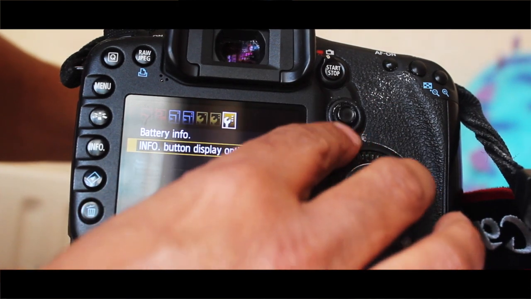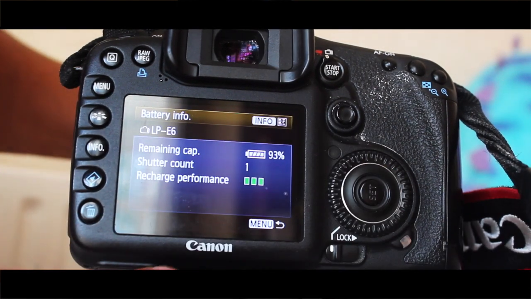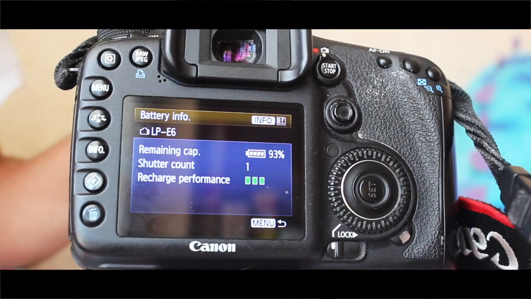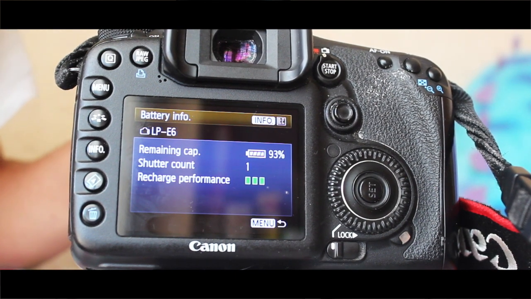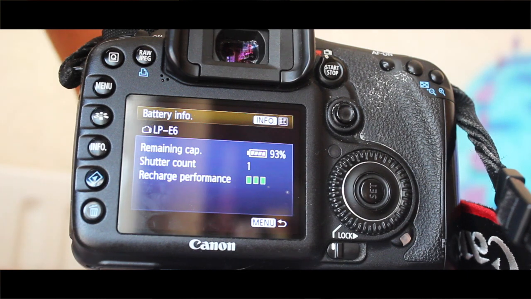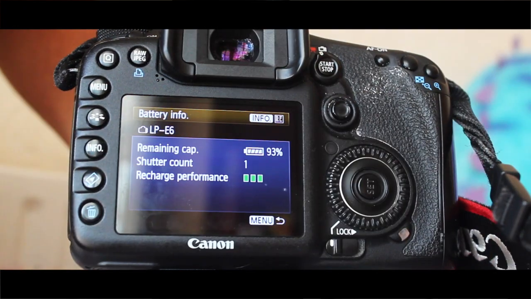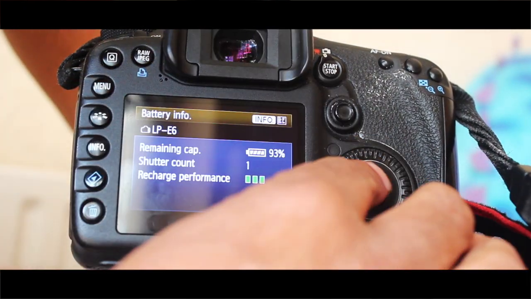Battery info, I think that's quite useful. You might want to know how much battery you have left. This is 93%, it says. There are those little bars that it gives you, which is great, but sometimes it's not totally accurate. So if you want to know exactly the percentage, it gives you a percentage there of how much battery you've got left. So that's quite useful.